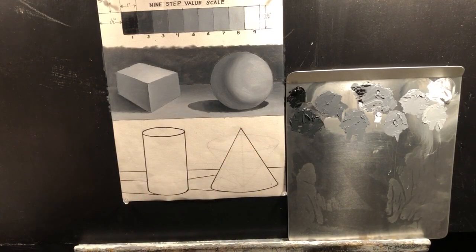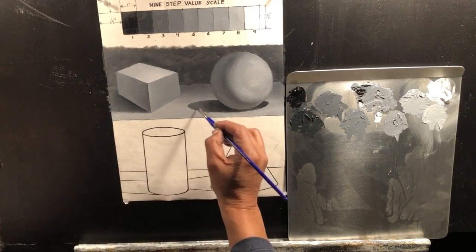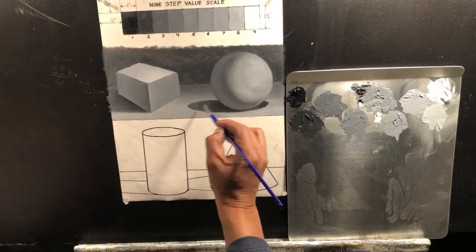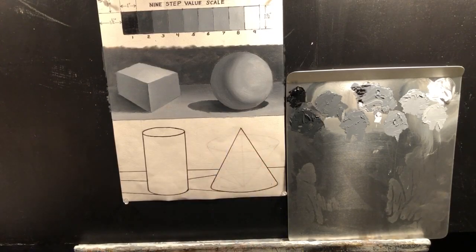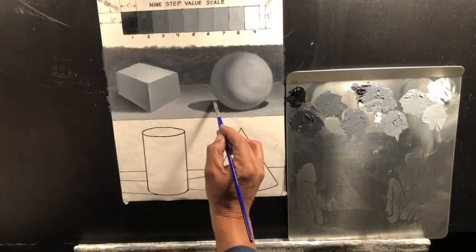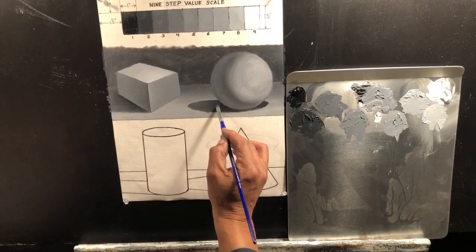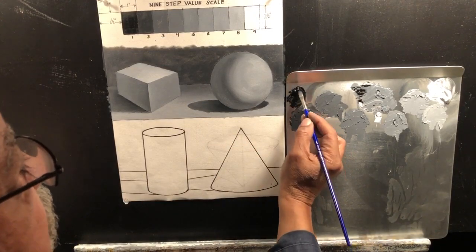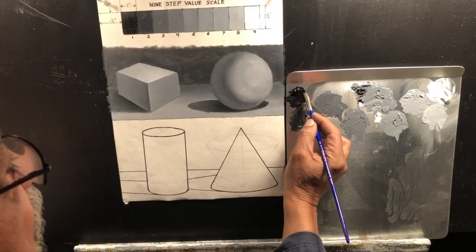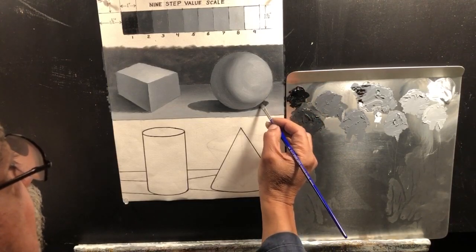Now, wiping the brush off real good and blending just a little blend right in here. I'm going to take some more of value number 1, the black. I'm going to put it right up here in the front.